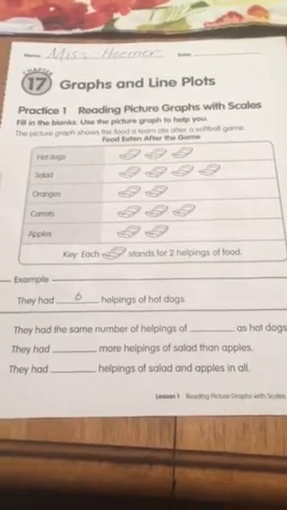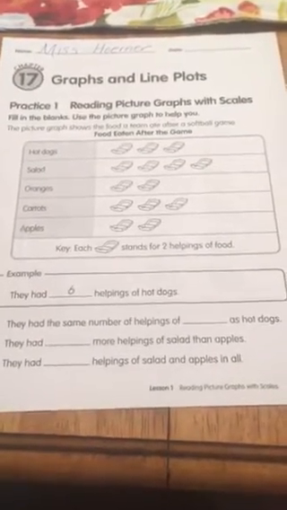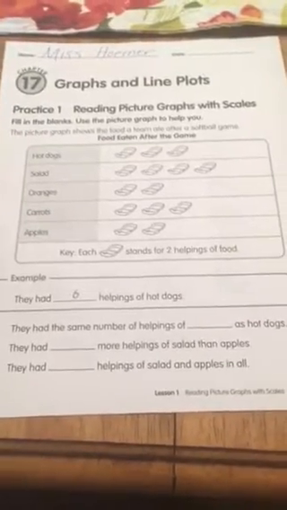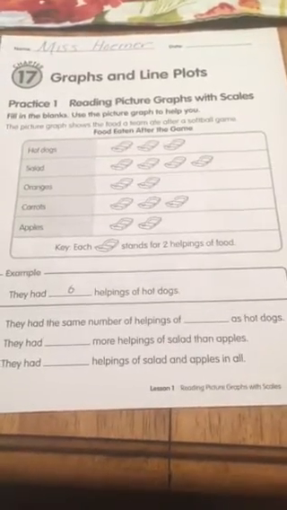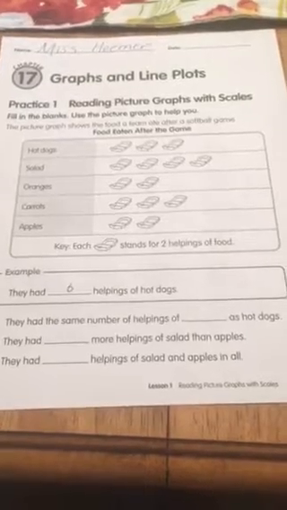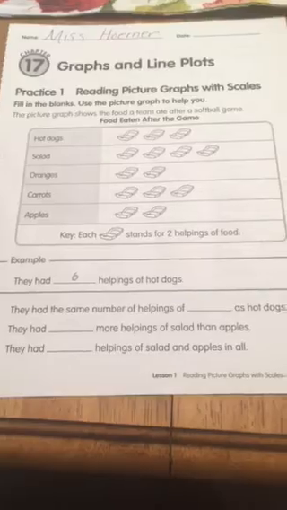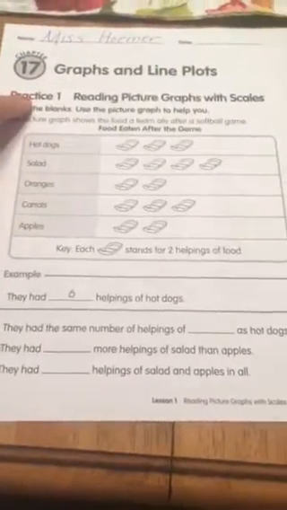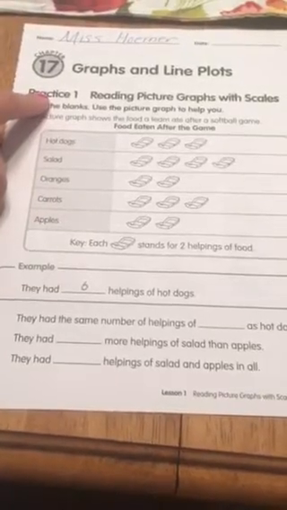Hello, boys and girls. Today we're going to jump ahead to chapter 17, which is all about reading picture graphs and other types of graphs. So today we're going to focus on lesson 1, which is all about graphs and line plots. And the first thing we're going to do is read a picture graph with scales.